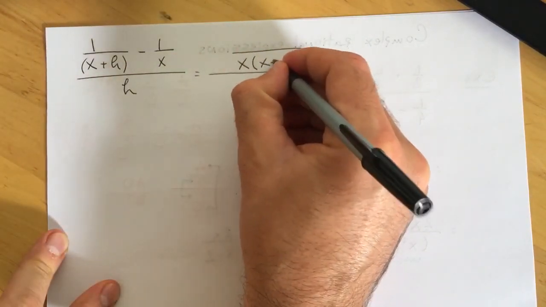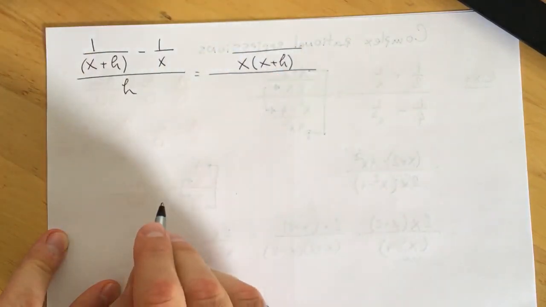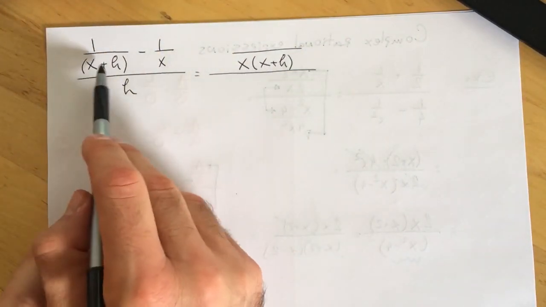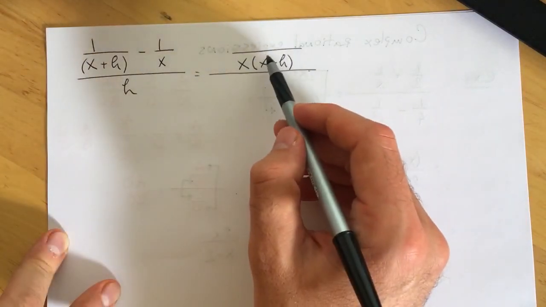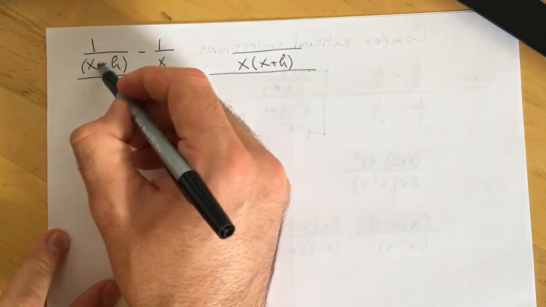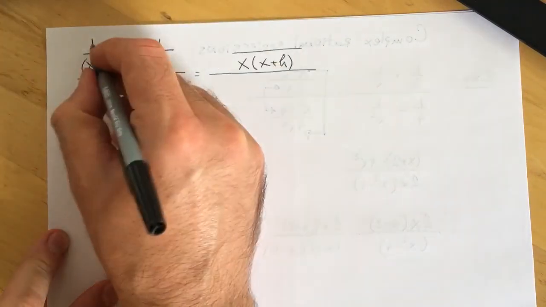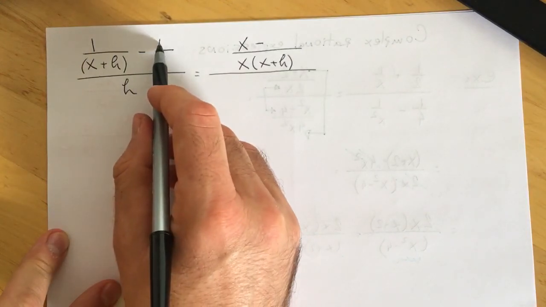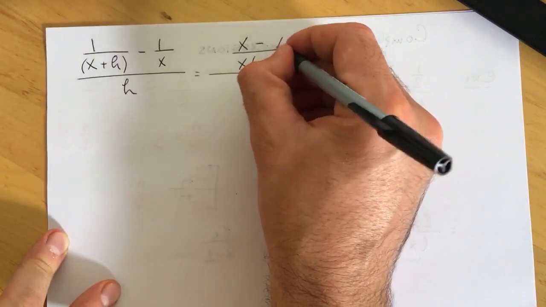So the common denominator is going to be the product of those two. In order to express 1 over x plus h as a fraction with denominator x times x plus h, I have to multiply here top and bottom by x. So 1 times x is x, and by similar logic, I have to multiply 1 by this factor here, x plus h.